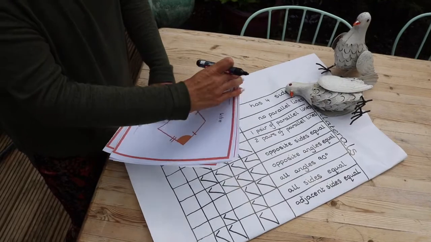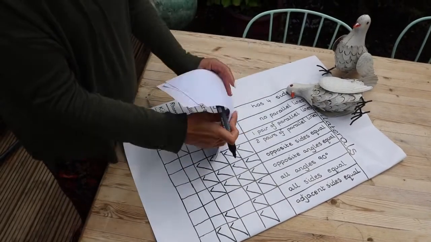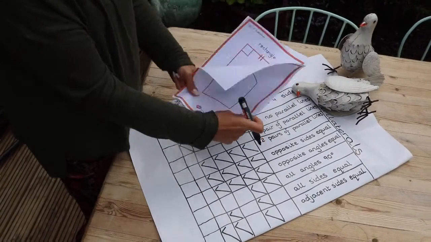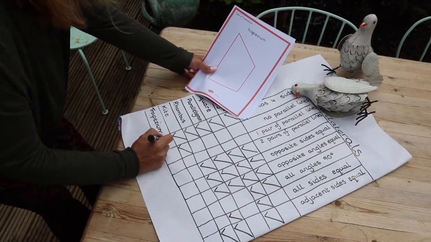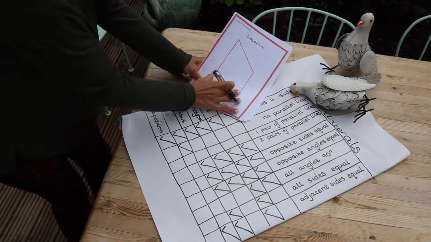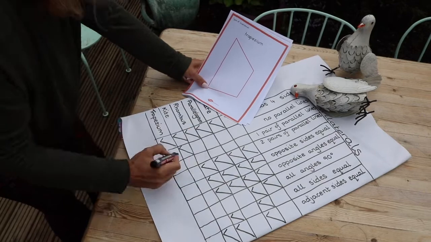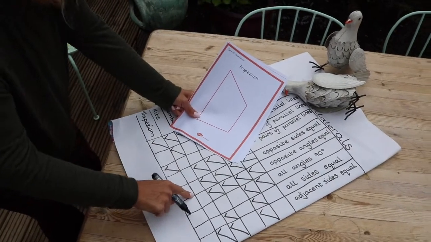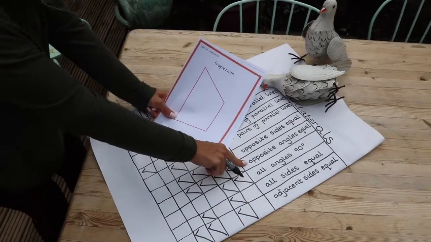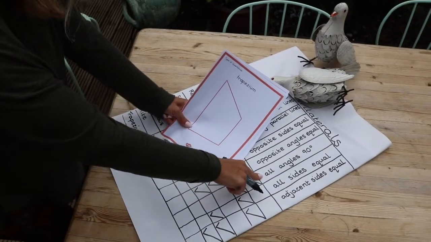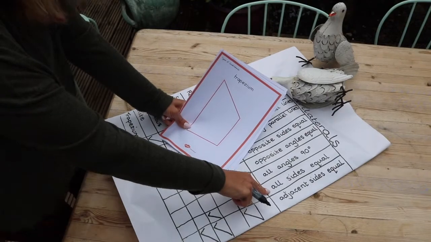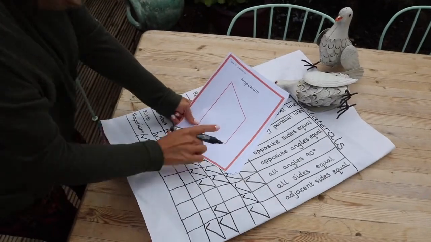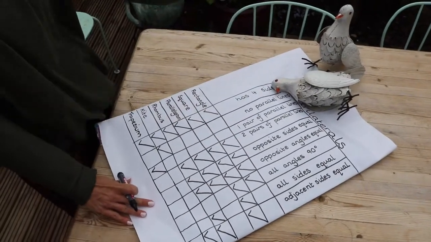Finally, we have the trapezium. You might see this called a trapezoid sometimes, because in America they will call it a trapezoid, but it's the same thing, a trapezium. It has 4 sides. It has 1 pair of train track size lines, so I'm going to tick the 1 pair of parallel lines property here. Opposite sides are equal, not at all. Opposite angles are equal, no, not at all. All angles are 90 degrees, no. All sides are equal, no. Adjacent sides, neighbouring sides are equal, no. Looks like a wonky group sometimes.